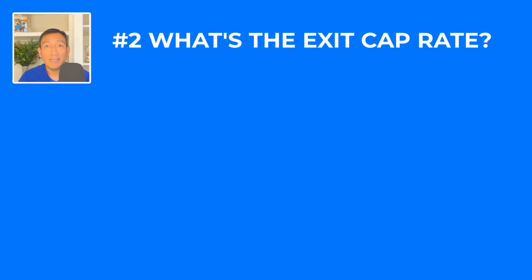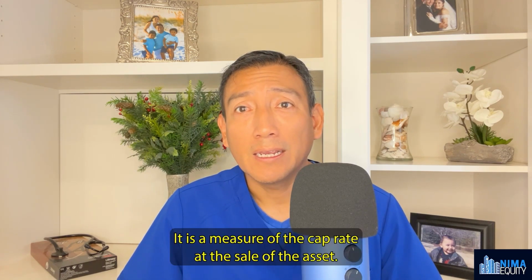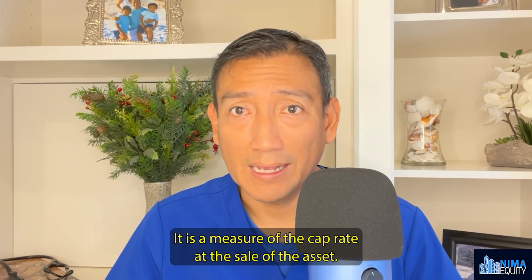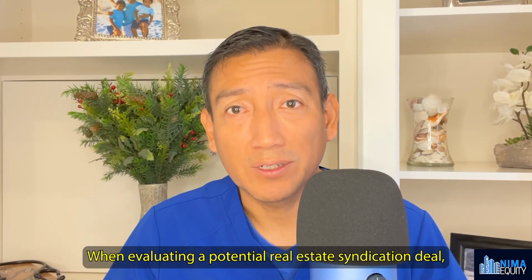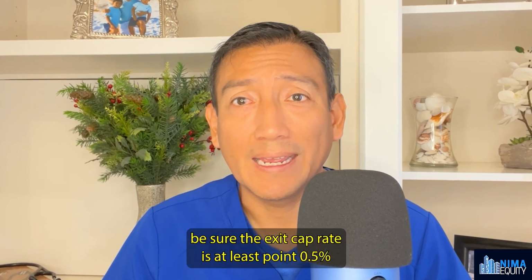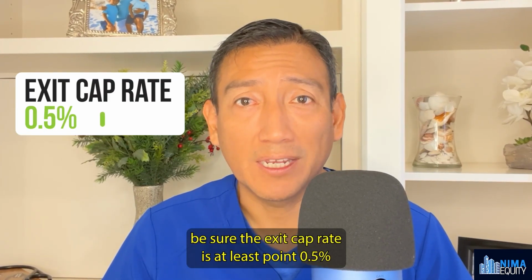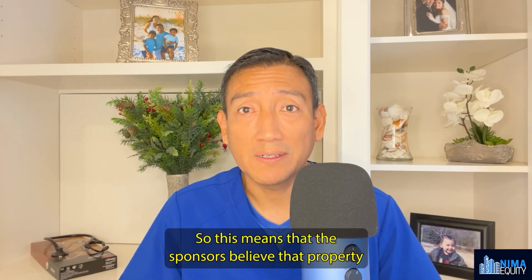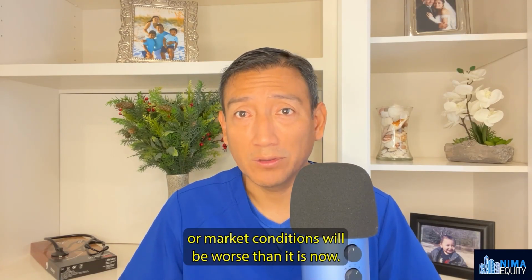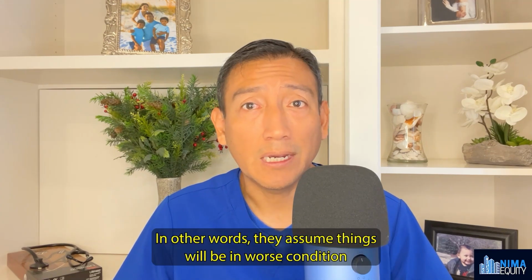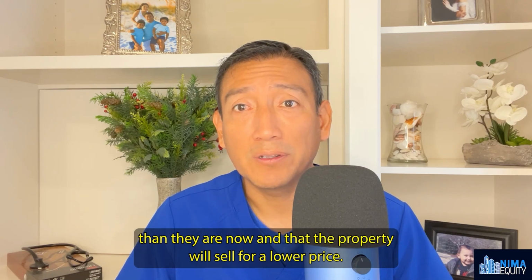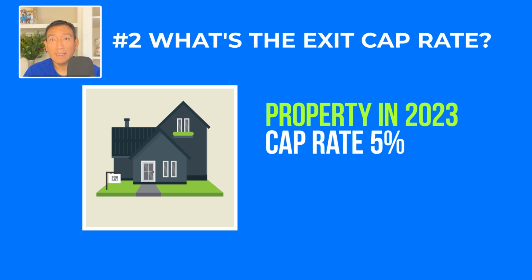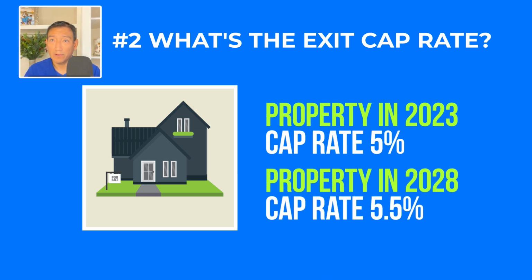Number two, what's the exit cap rate? Another new concept. It is a measure of the cap rate at the sale of the asset. If nothing else, take this knowledge with you. When evaluating a potential real estate syndication deal, be sure the exit cap rate is at least 0.5% higher than the current cap rate. This means that the sponsors believe the property or market conditions will be worse than it is now. In other words, they assume things will be in worse condition than they are now and that the property will sell for a lower price. If the current cap rate is 5%, then the exit cap rate should be at least 5.5%.